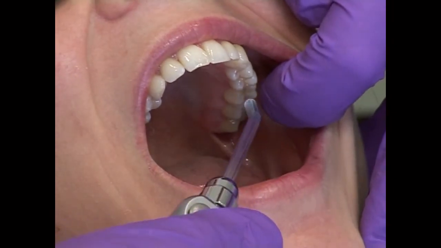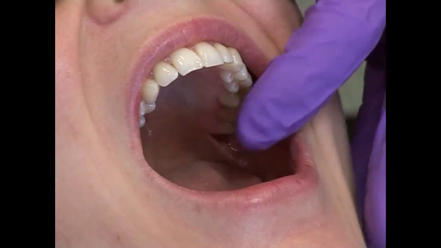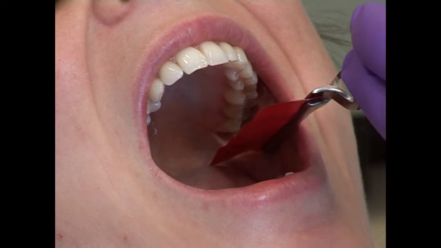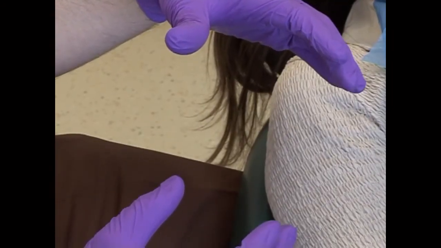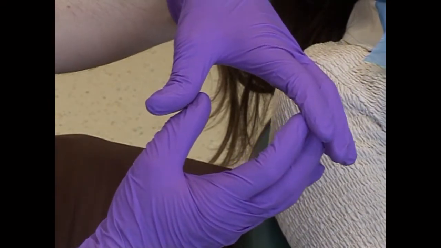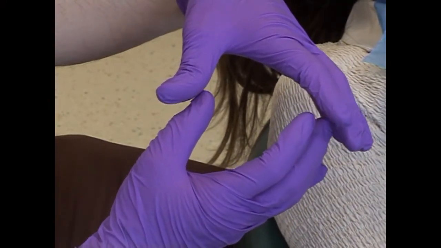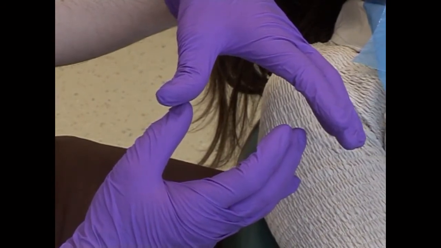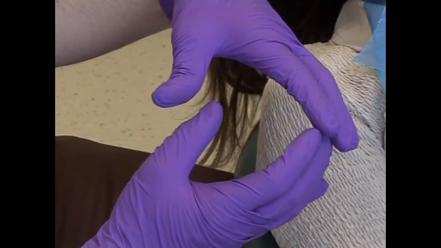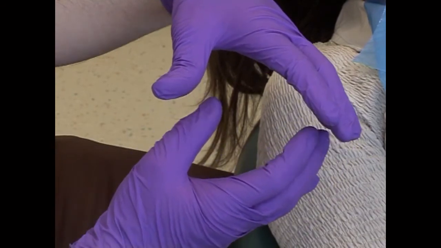Examining the occlusion is not difficult, but it can be confusing to dentists not familiar with jaw movements. The simplest way to think about things is to remember that the teeth meet in the intercuspal position. From here, the mandible is usually able to go backwards into the retruded contact position, forwards into protrusion, and sideways into lateral excursions.